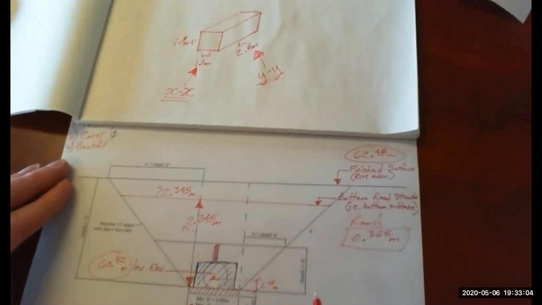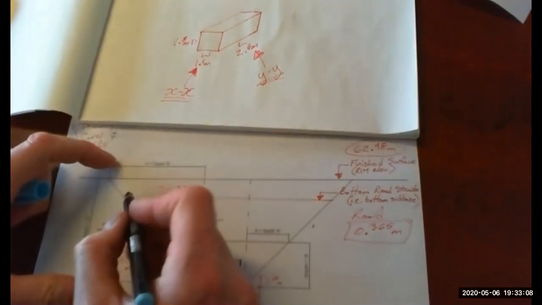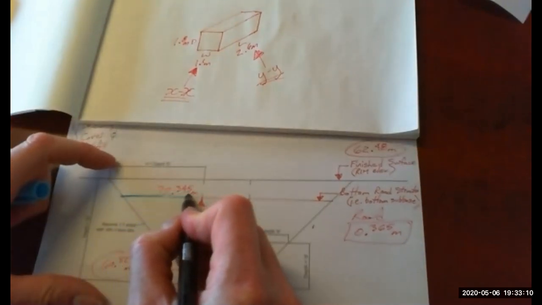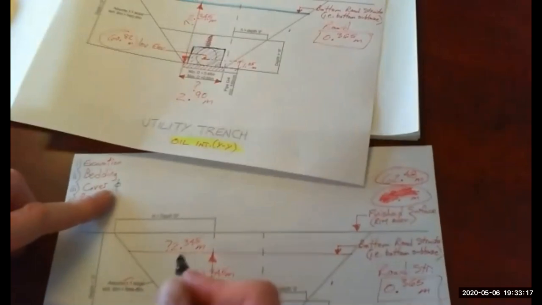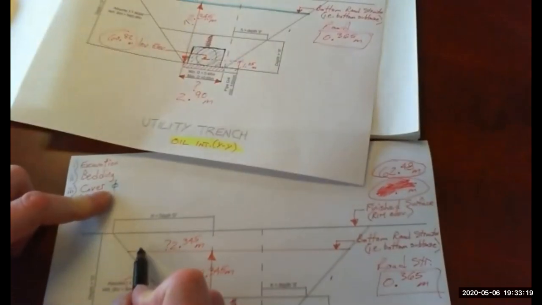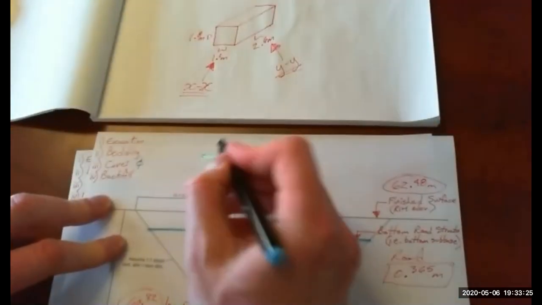So now we know that length on this cross section, and we know that length on this cross section. So let's write those numbers down.